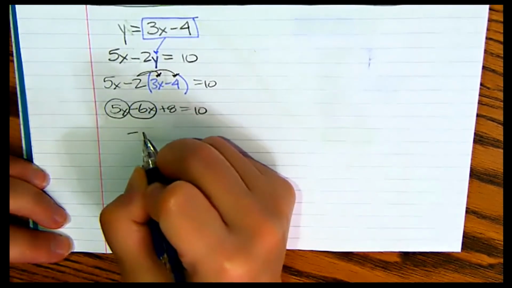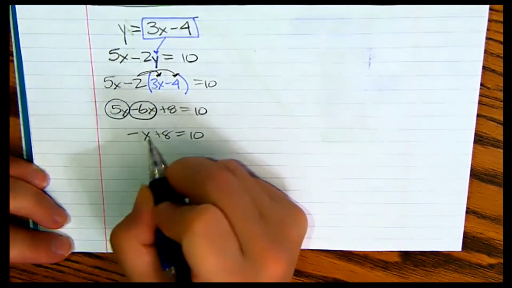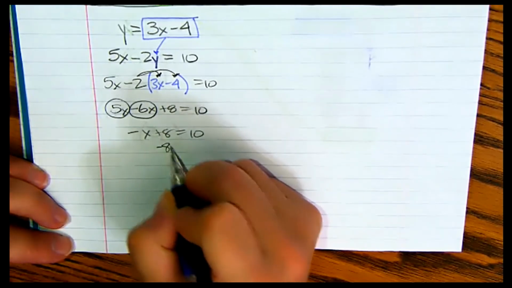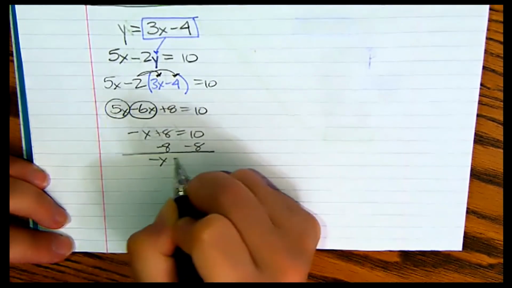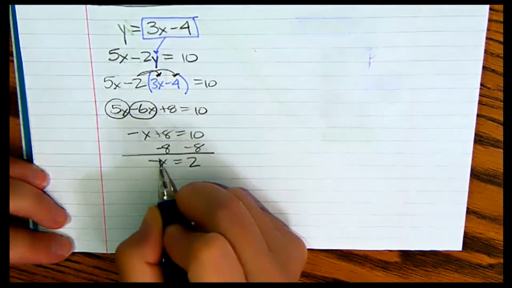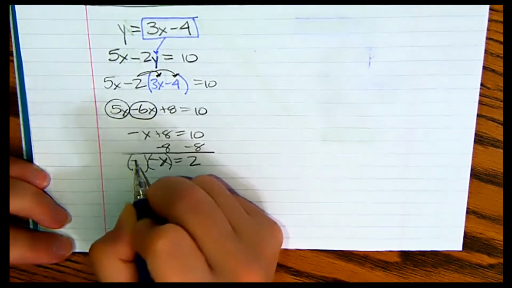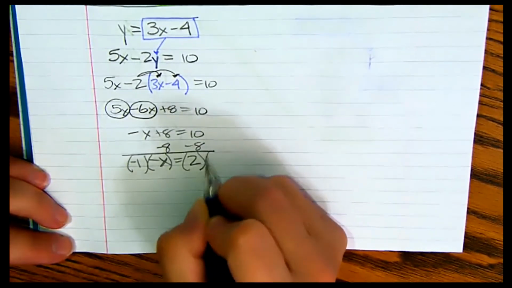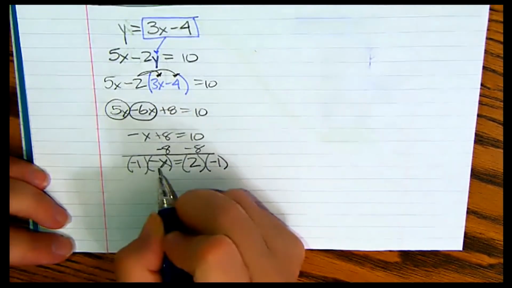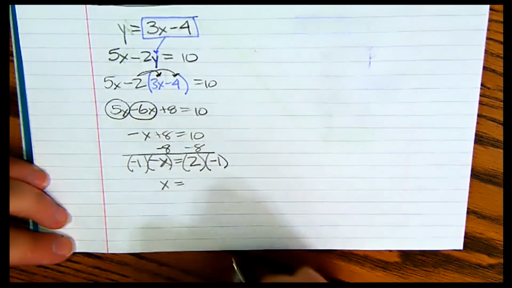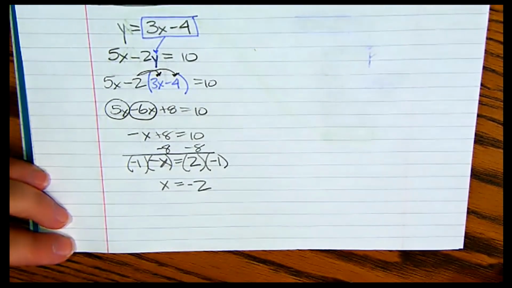So negative x plus 8 equals 10. I want to isolate x, so subtract 8. What I do to one side, I must do to the other. Negative x equals 2. I don't like that negative with the x, so I'm going to multiply this side by negative 1 and this side by negative 1. So negative 1 times negative x is positive x. 2 times negative 1 is negative 2.